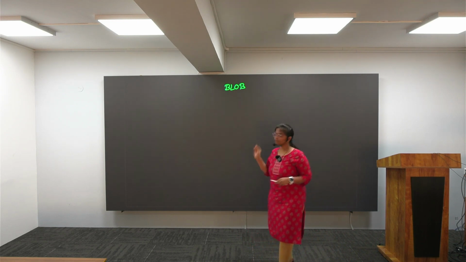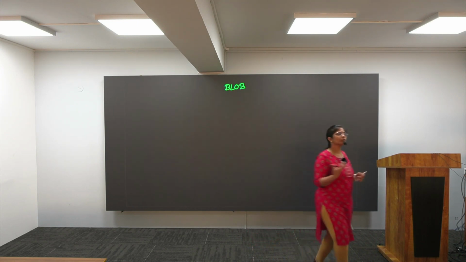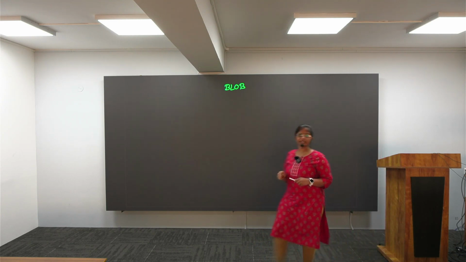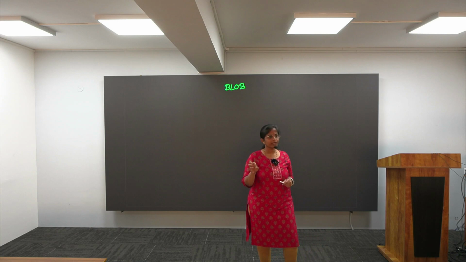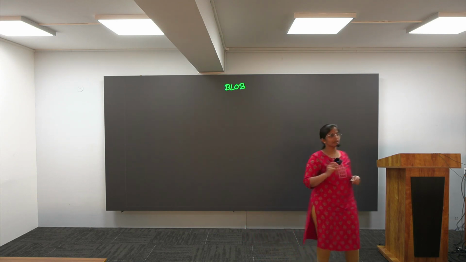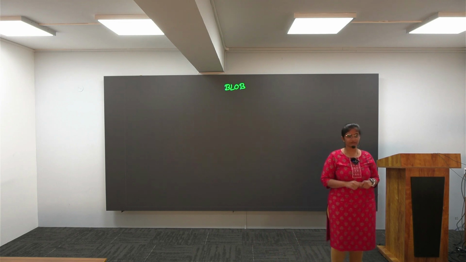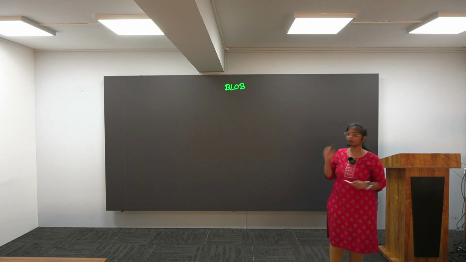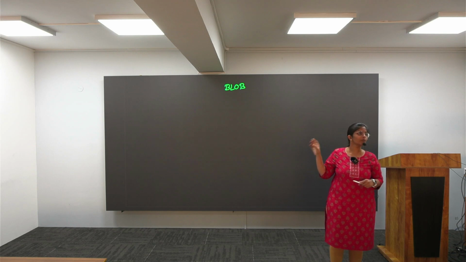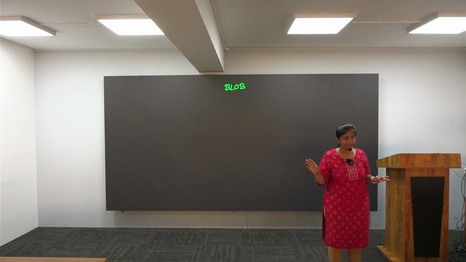What is the use of this BLOB? What kind of data can you store inside BLOB? If it is an integer data type, you can store integer values. If it is a real number type, meaning decimal values, you can store those. Now when it comes to BLOB, you can store images. Images or a PDF, any kind of file you can store inside BLOB data. I hope it is clear for everyone.